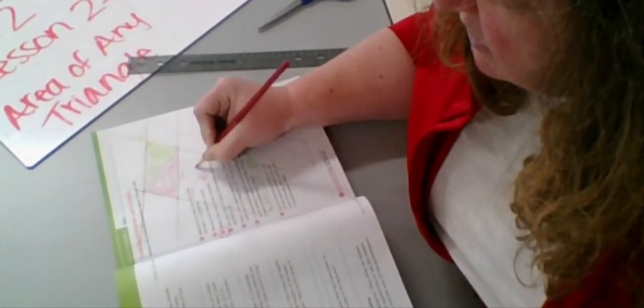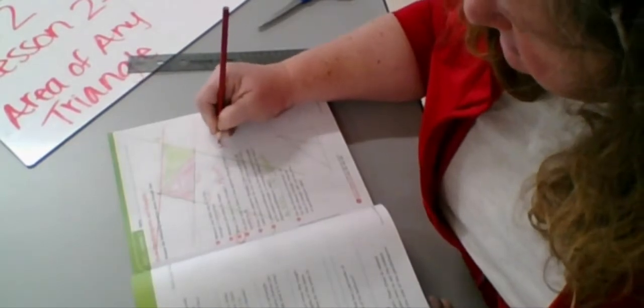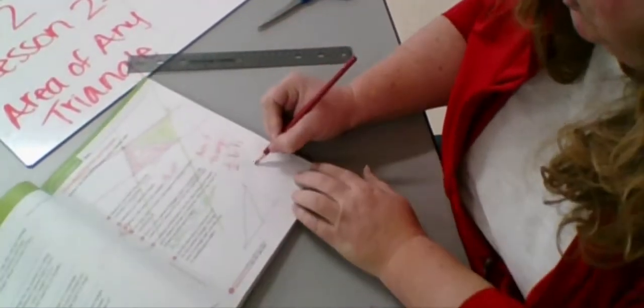All right, if you're back, I hope you agree with me. It's 14. Half of 28 is 14, and it's still square centimeters. So it's still base times height cut in half. So the area of a triangle equals 1/2 of a group of base times height.